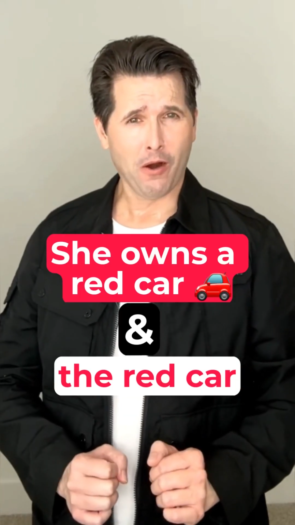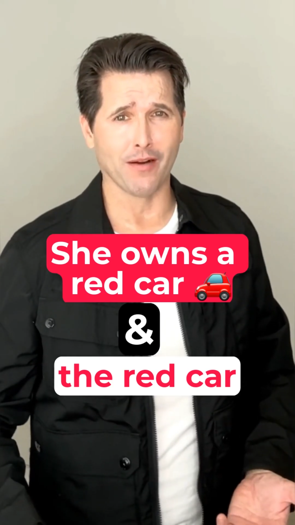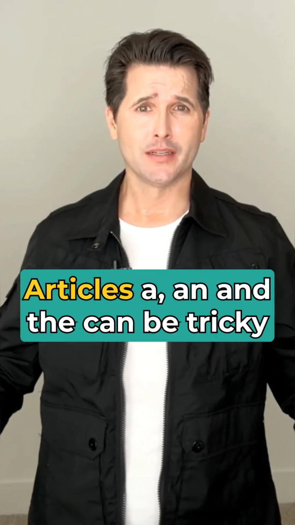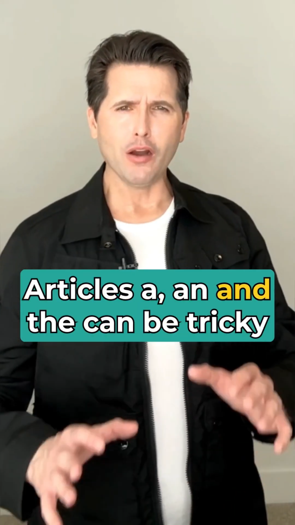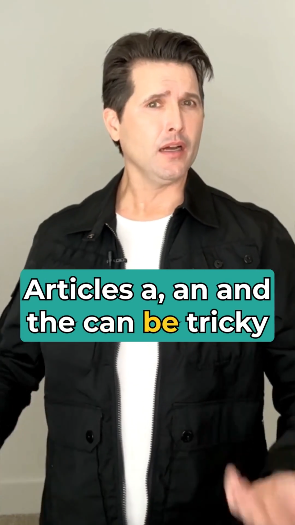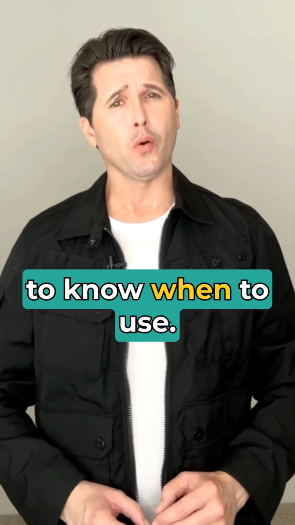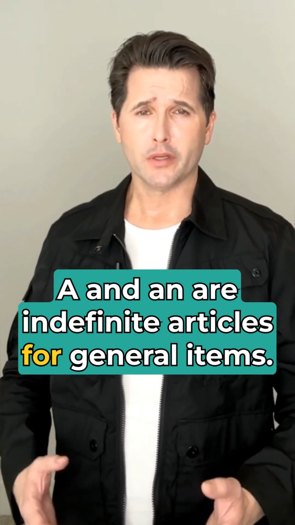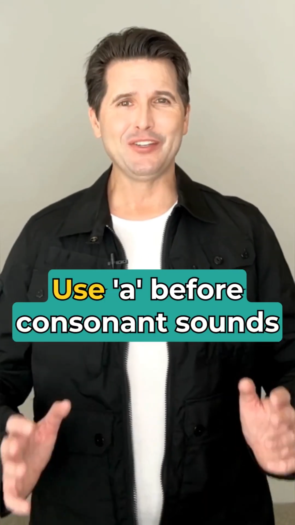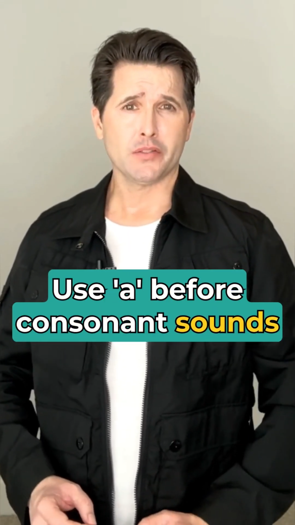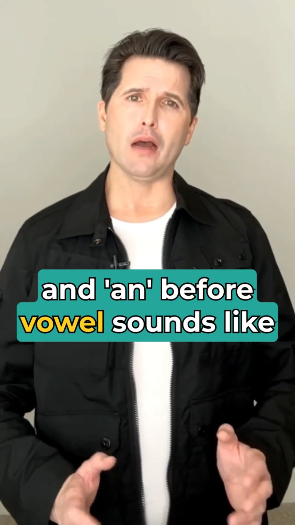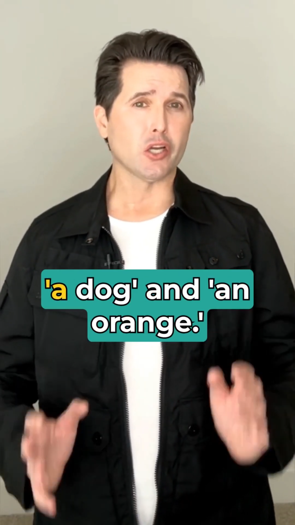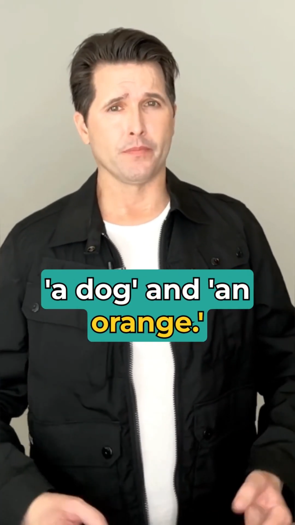"She owns a red car" and "the red car." What do you notice? I'm using articles. Articles "a" and "the" can be tricky to know when to use. "A" and "an" are indefinite articles for general items. Use "a" before consonant sounds and "an" before vowel sounds, like "a dog" and "an orange."